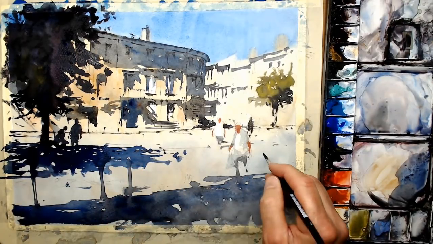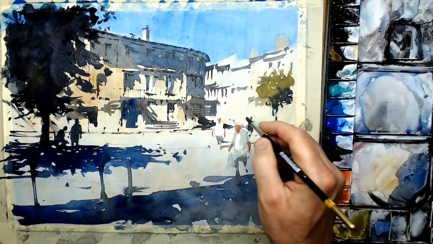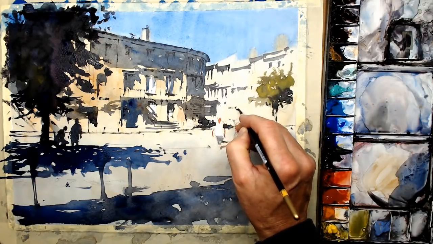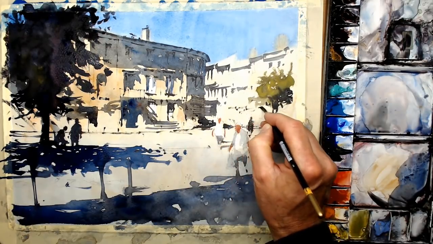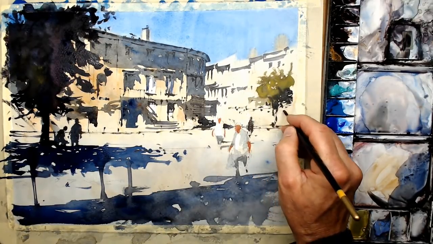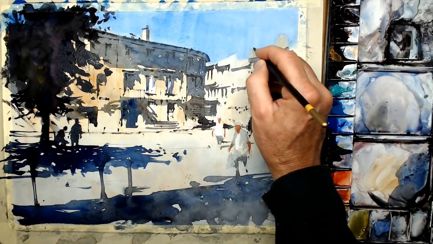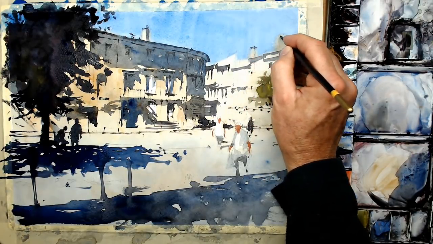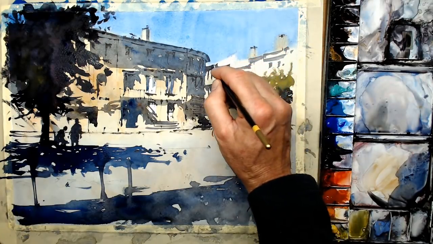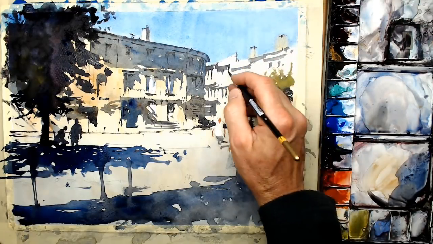Just a few little light touches of the brush, just to leave a faint little mark. Likewise with the rest of the details on this building now. On the right hand side, shadow behind the chimneys. Back of that building, a little bit of shadow.